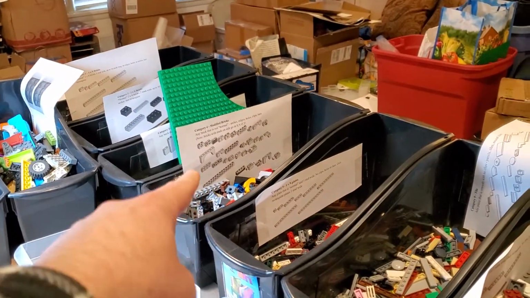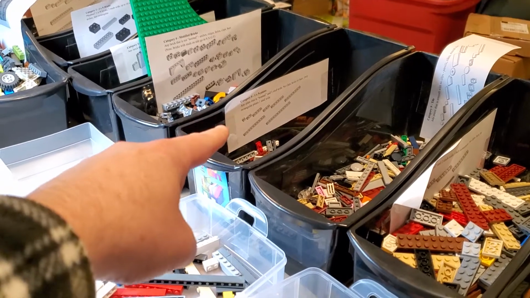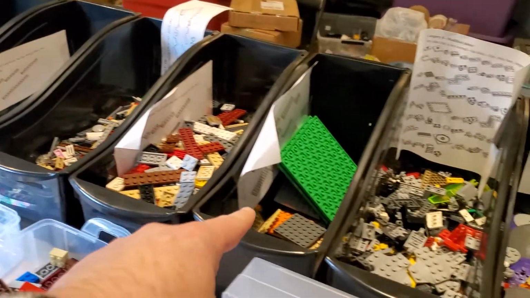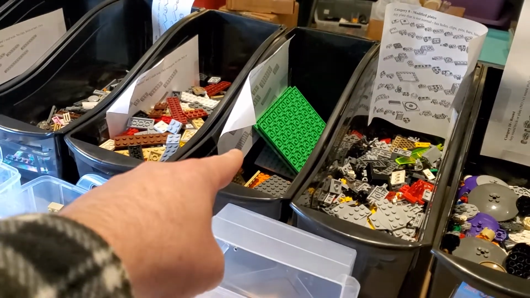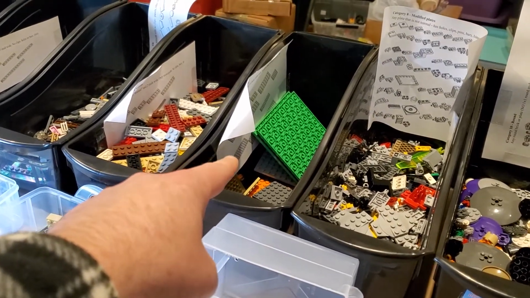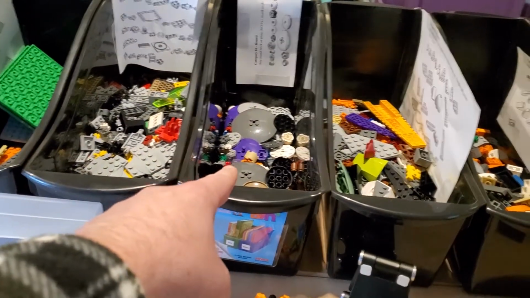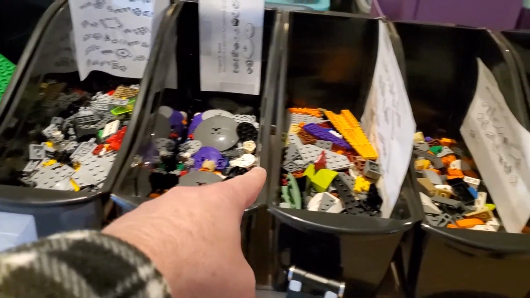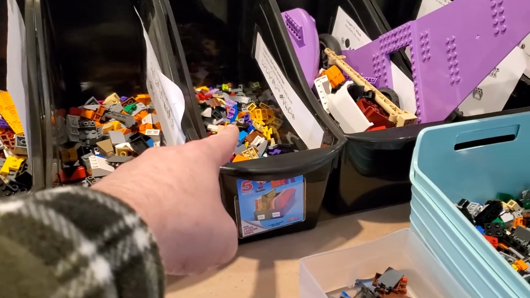Modified bricks are here, and then here we've got 1x plate, including 1x1, tile, 2x plate, plate that is bigger than 2x in one direction at least. Actually, it would have to be in both directions. Modified plate, round, which I also include 1x1 round plate in the round. Wedges, slopes. Over here is small slopes.